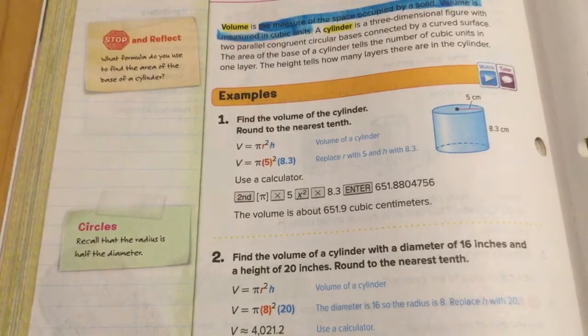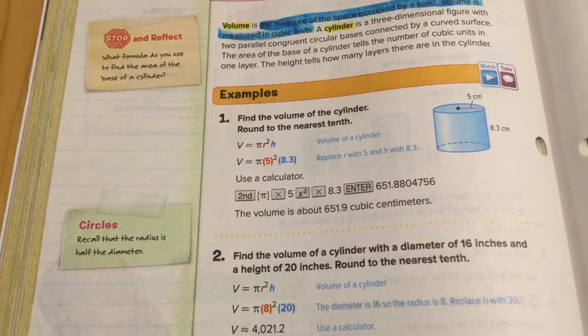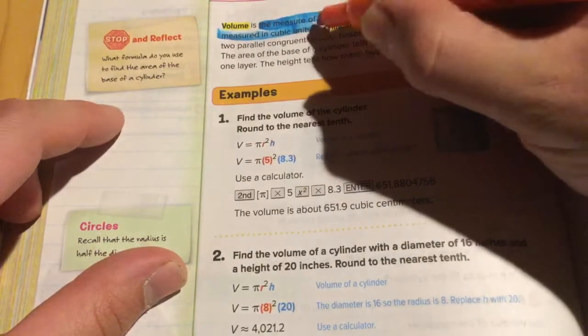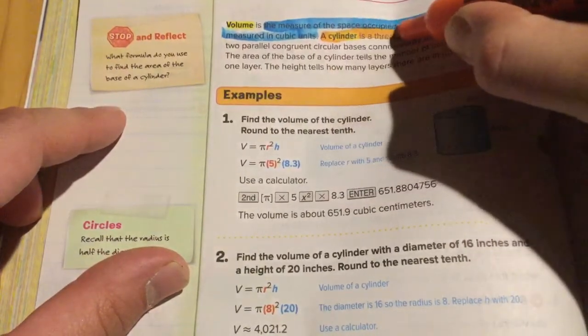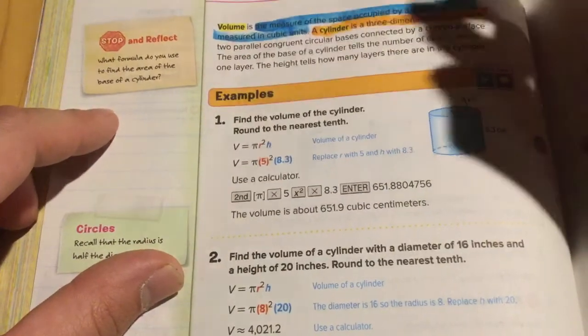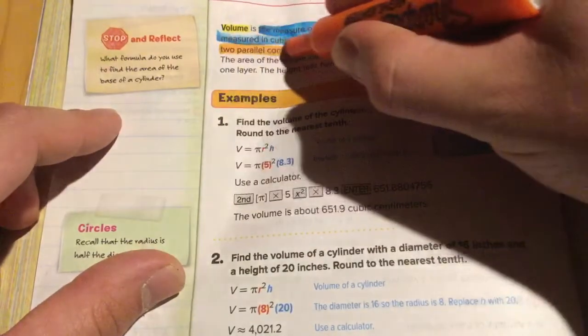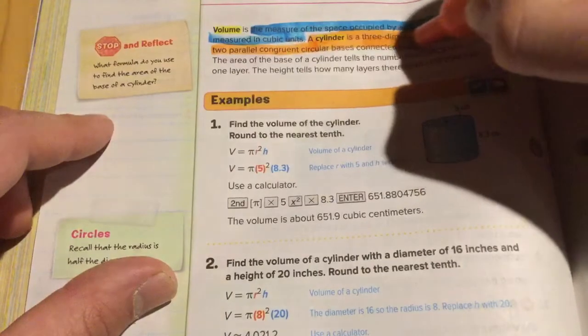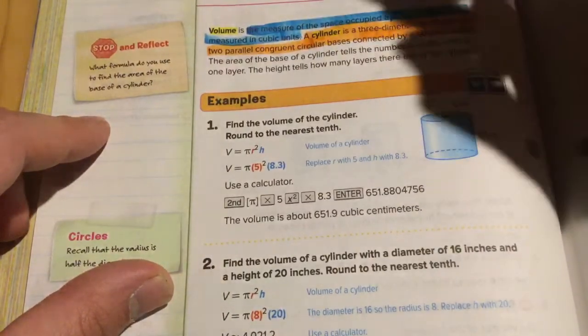So let's go on to a cylinder. A cylinder is a three-dimensional figure with two parallel, congruent, circular bases connected by a curved surface. So that sounds confusing. I'll explain that a little bit more. There's actually an example image underneath of what a cylinder is.